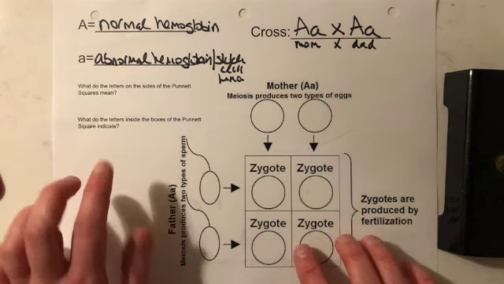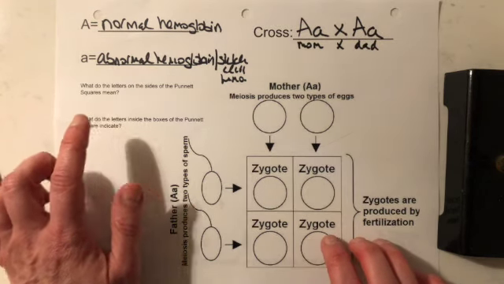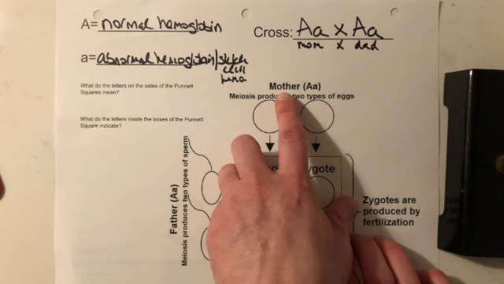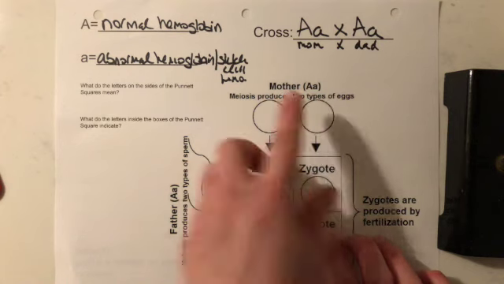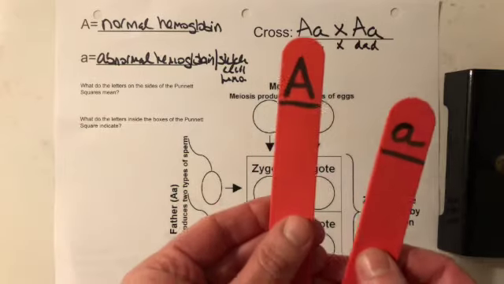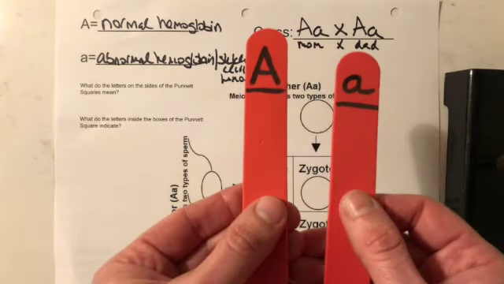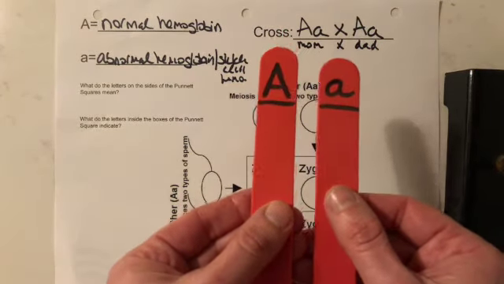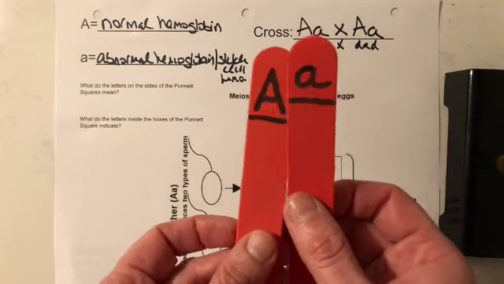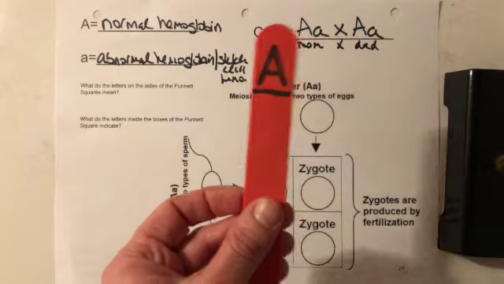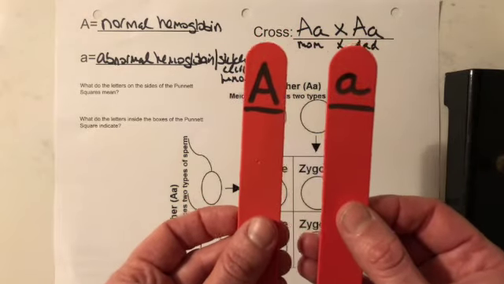Okay, so let's go over what happens. Here's our mom. She's big A, little a, and because of meiosis, only one of these 2 chromosomes, and these are homologous, is going to end up in the egg, because mom only passes on one of these possible 2.